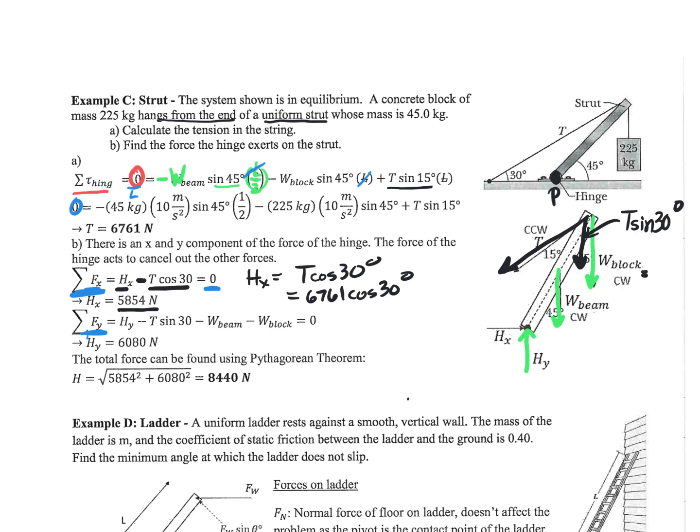So this is T sine 30. The W of the block is what? 225 times 10? Well, 9.8 really. For the beam, we said the beam was 45, so this is 45 times 10. We'll just use 10 here. Okay, so now we just set it up.